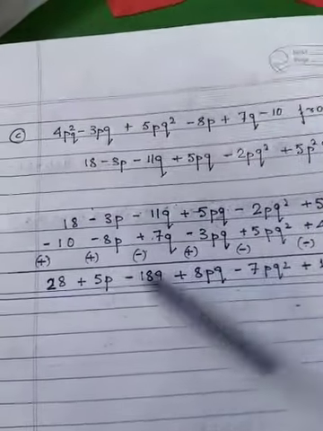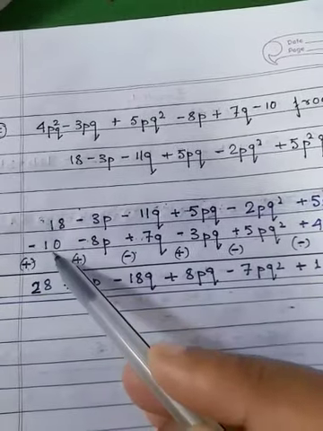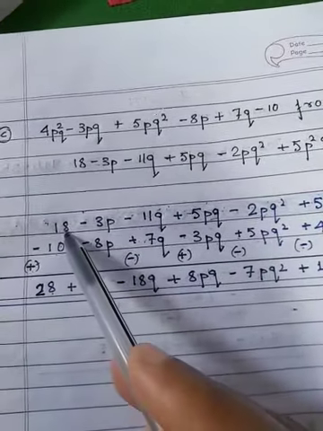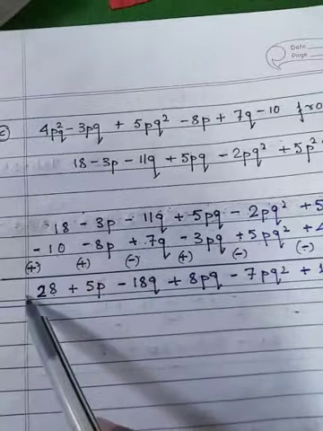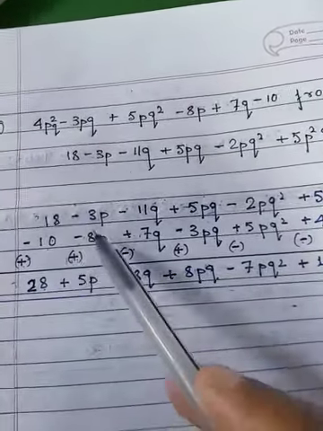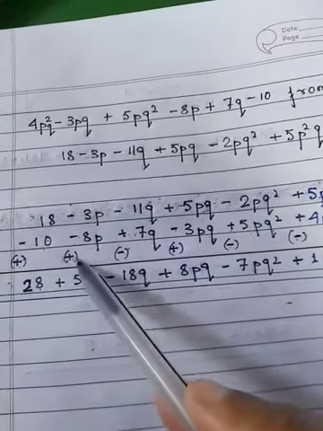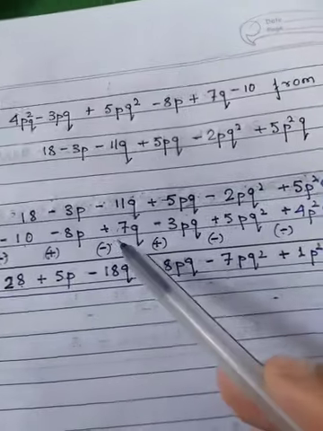The fourth step, you have to solve it. That is plus is what? Plus 18 plus 10 is what? 28. Which number is greater? 18. 18 is carrying which sign? Plus. So I have not written anything. Okay. Plus minus 8 minus 3, 5. Which number is greater? 8. 8 is carrying which sign? Plus. So I have written plus.